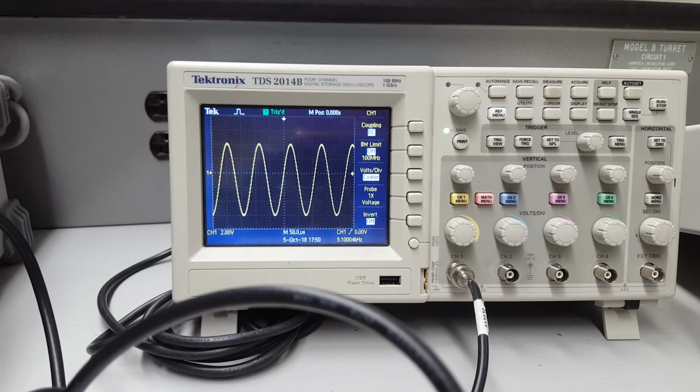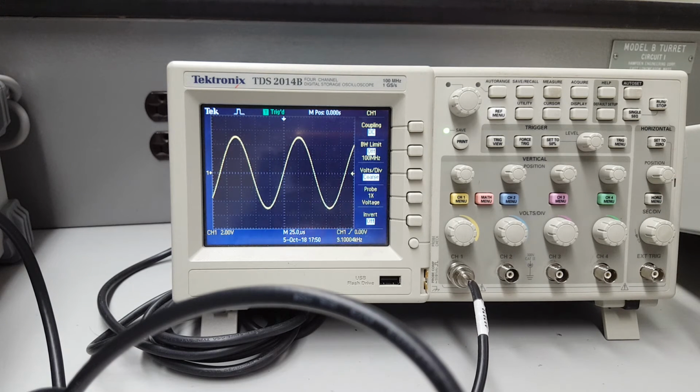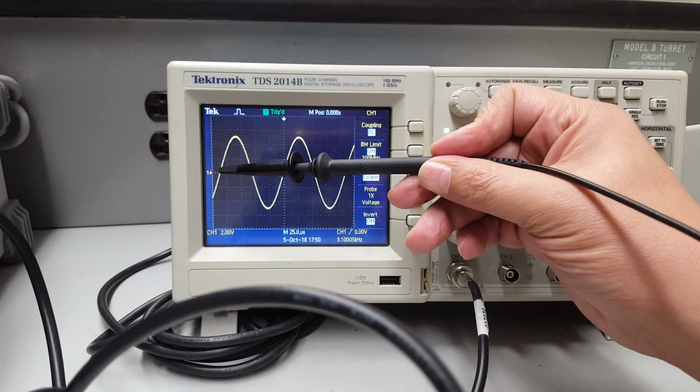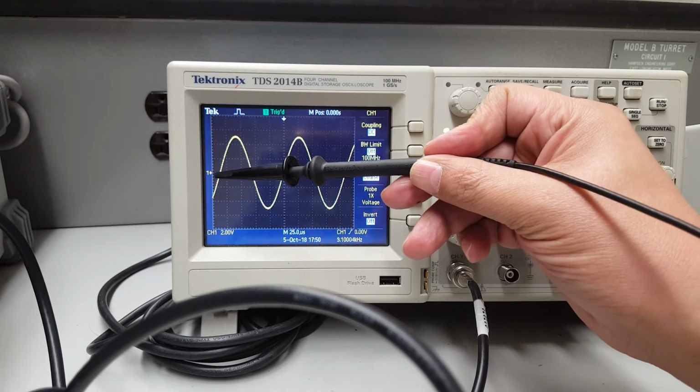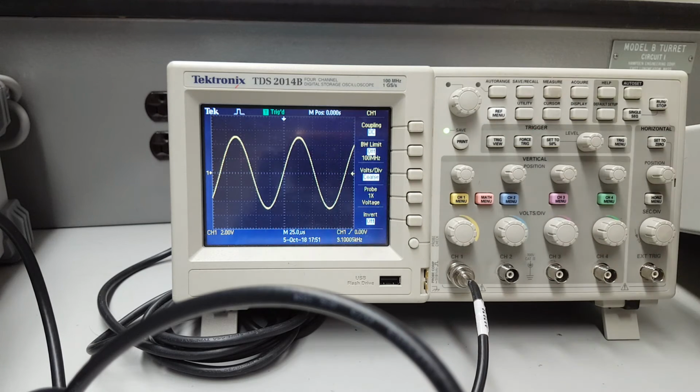I'm going to set the DC offset to be 0. So I'm setting it to 0 volts, right? So now I have a 0 volt sine wave. I can zoom in if I want to, right? And this particular arrow here shows you that this is the reference, or the 0 volts, for the sine wave.